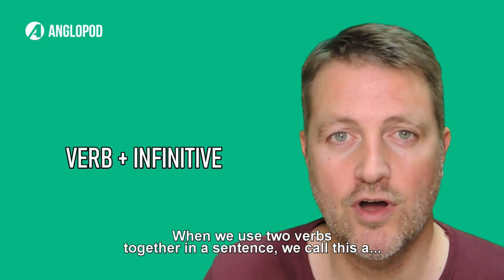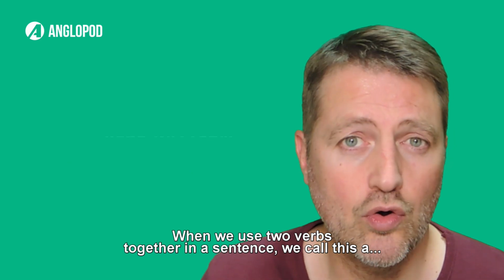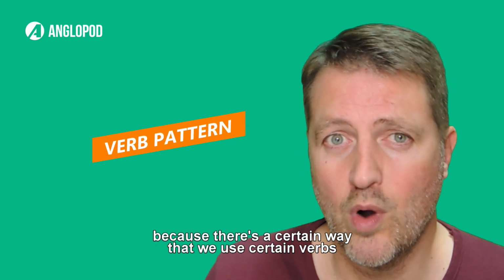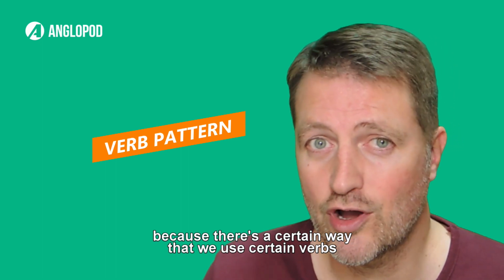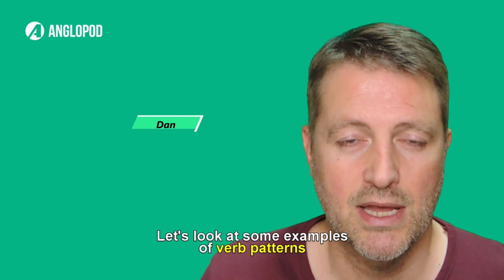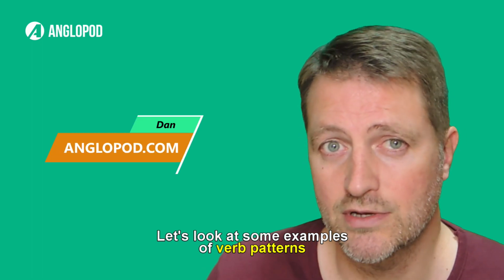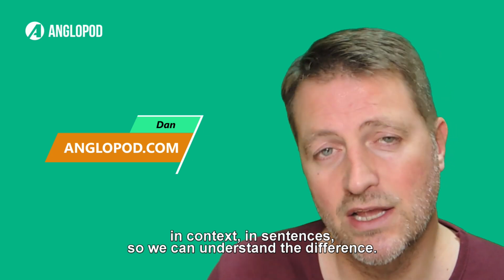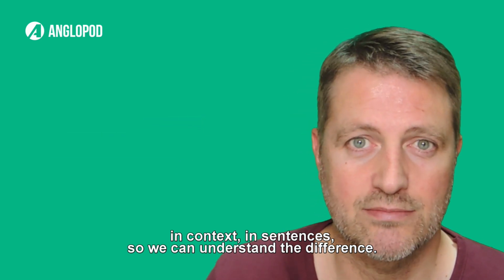When we use two verbs together in a sentence, we call this a verb pattern because there's a certain way that we use certain verbs with each other in a sentence. Let's look at some examples of verb patterns in context, in sentences, so we can understand the difference.